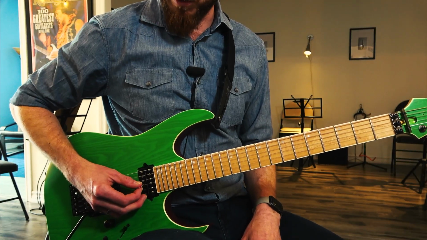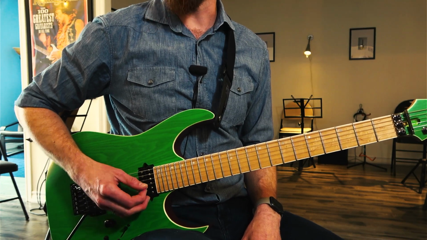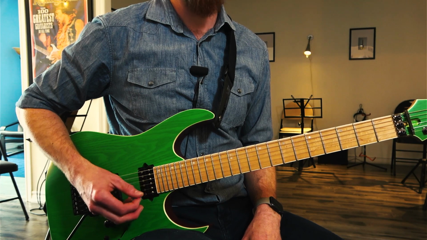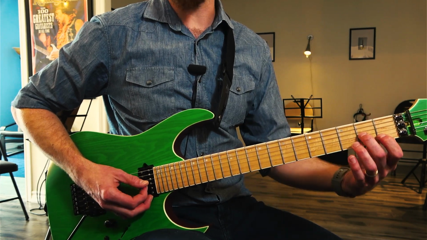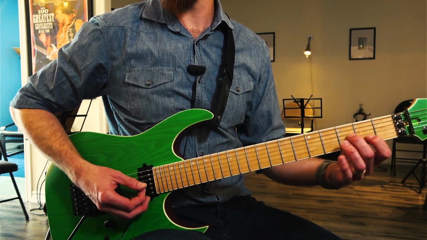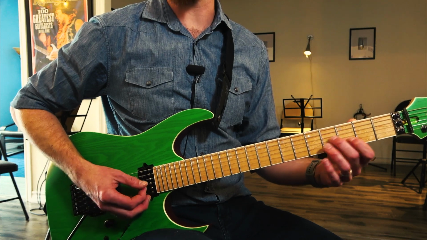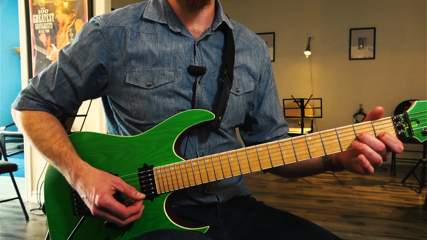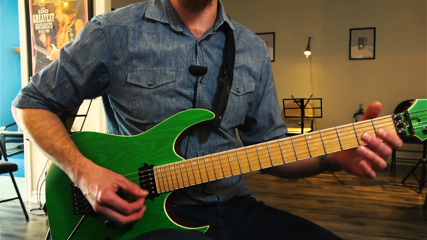So we're going to start off with the first 2 notes. Open string number 3 and 2, twice in a row. And then we go to 2 and 1, and 4 and 3. Back to 2 and 1, and open strings again.